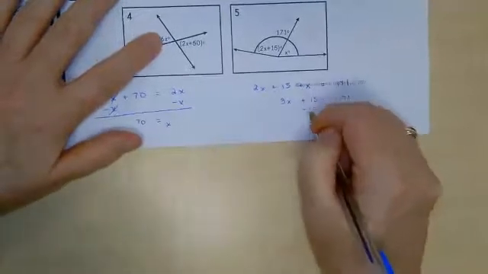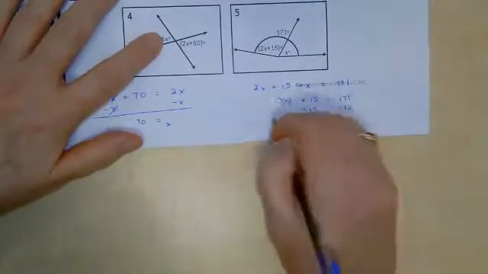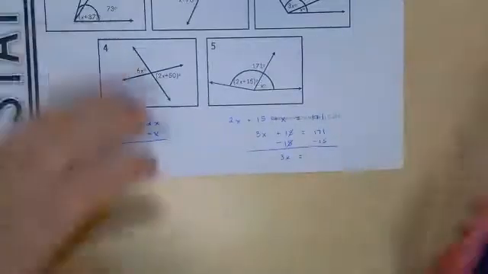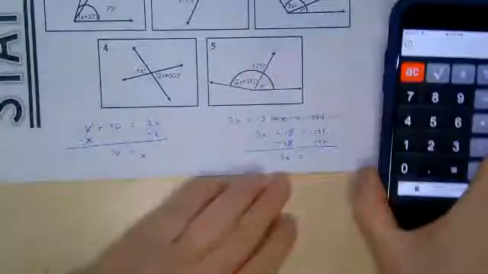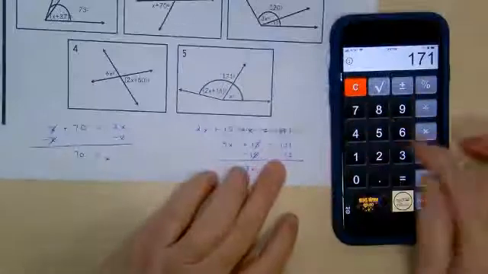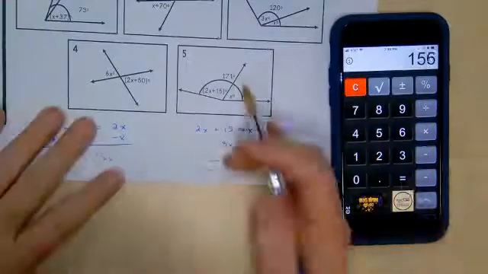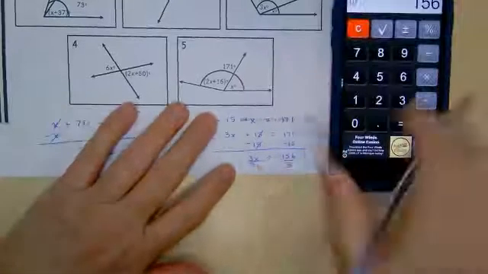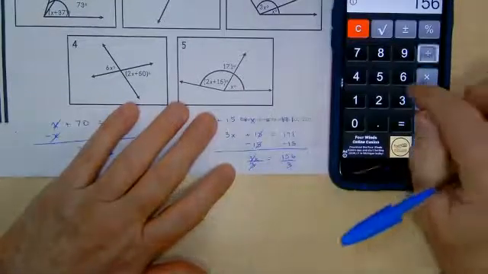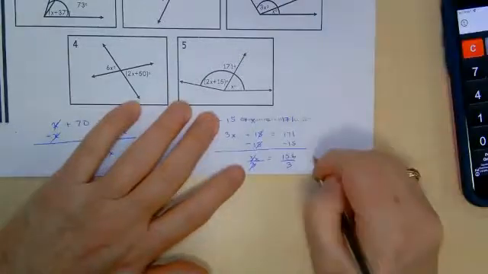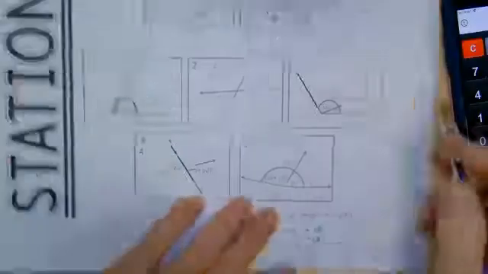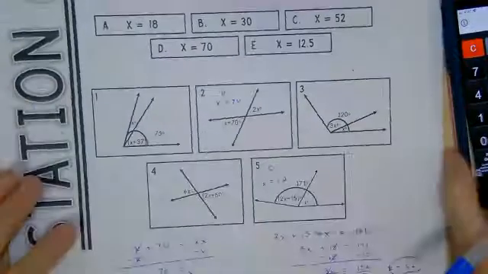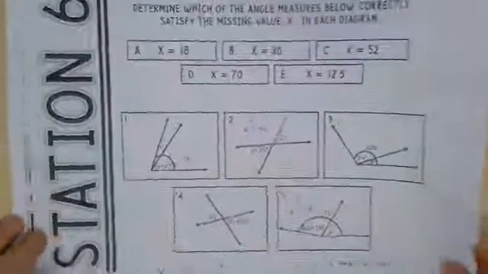I'm going to get rid of the 15. 171 minus 15 is 156. x equals 52, which is part C, so this is C. You can go ahead and solve the rest of those on your own.